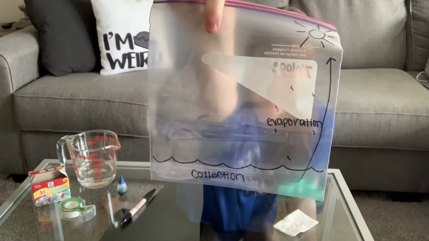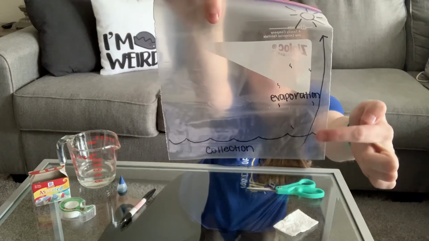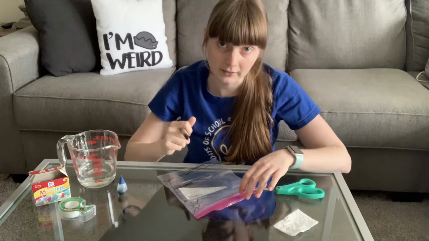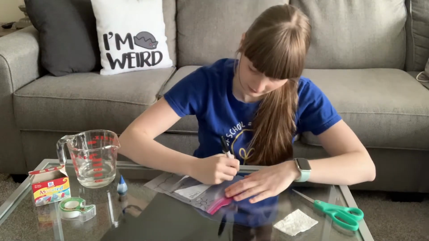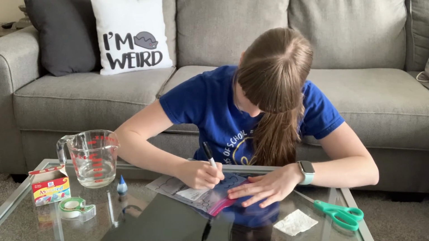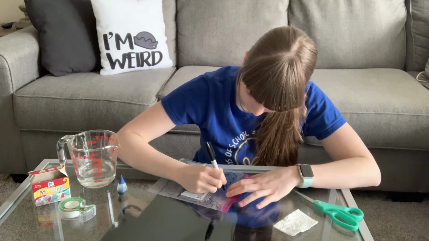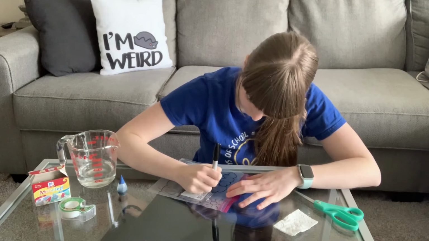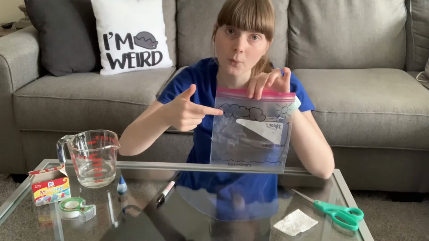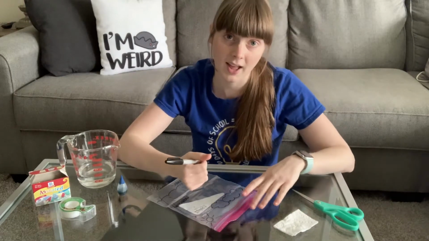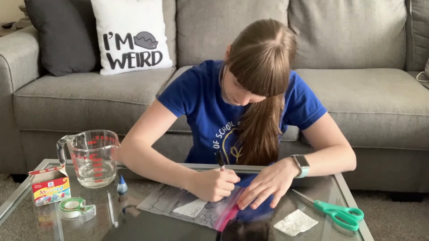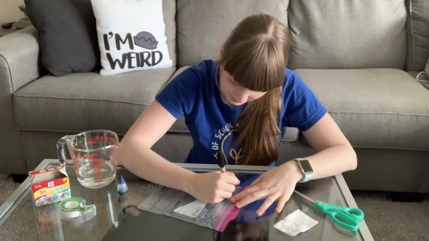So there is my evaporation. I have the arrow pointing up, going up towards the sun. And I'm going to draw some clouds up at the top too. So I drew some clouds, and when the rain comes all the way up to the top, into the sky, into the clouds, that is what we call condensation. So I'm going to label my cloud condensation.